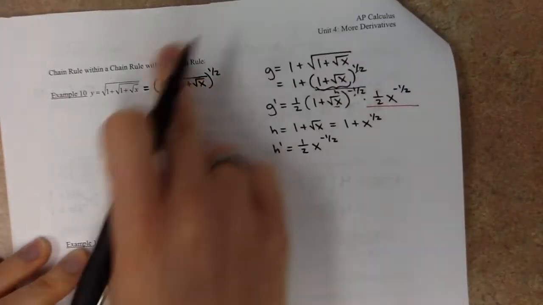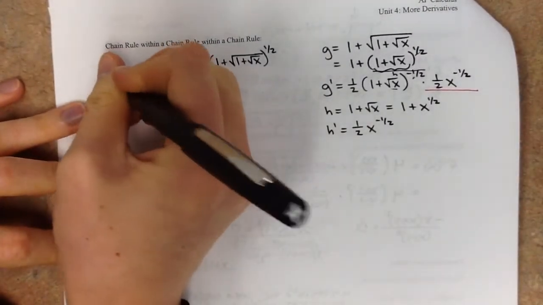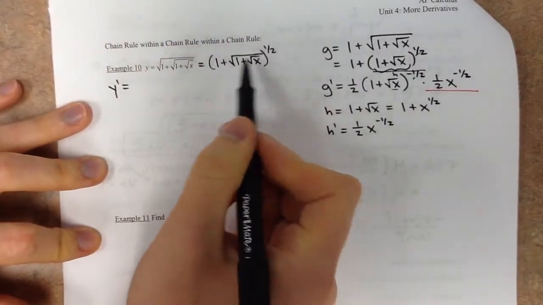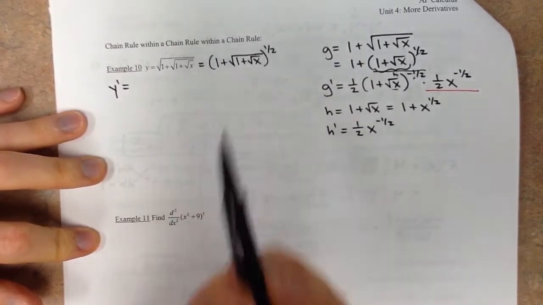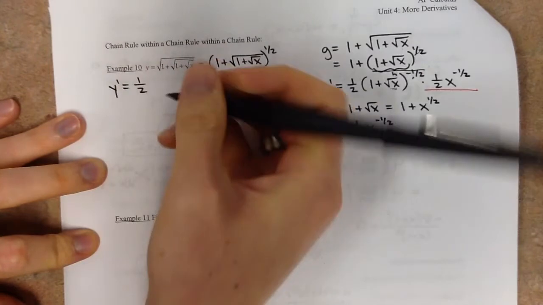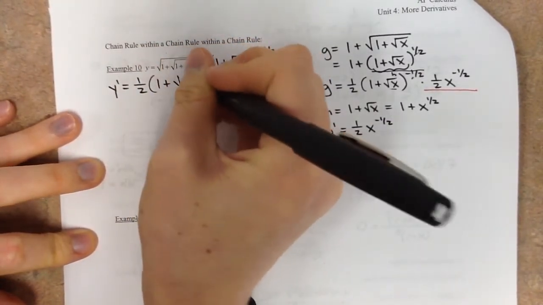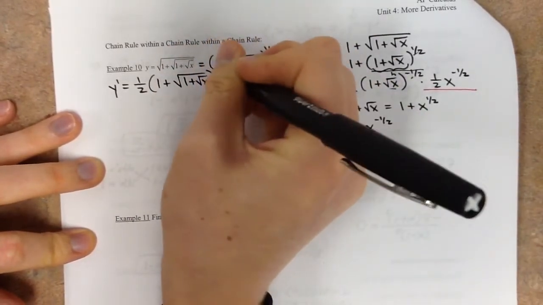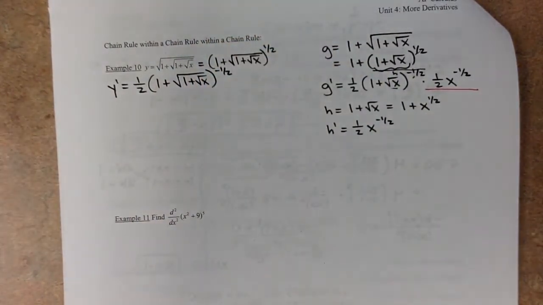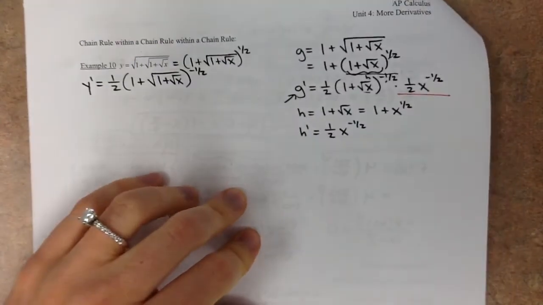Now over here to the original. So start with y prime. I'm taking the derivative of this thing right here. I start with the derivative rule, so I take the 1/2, bring it out front, leave the nested function exactly where it is, drop the power down to a negative 1/2, and then I multiply by the derivative of my nested function, which is this beauty right here.